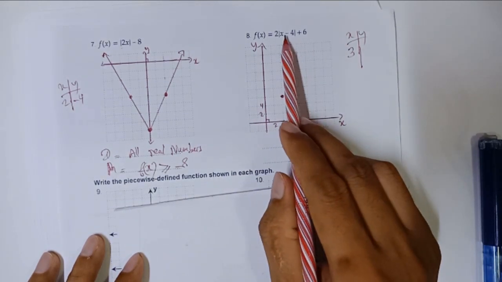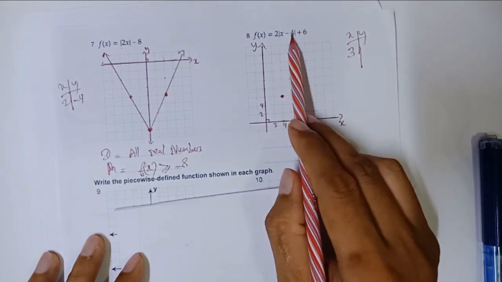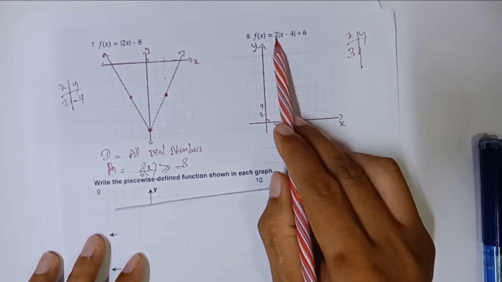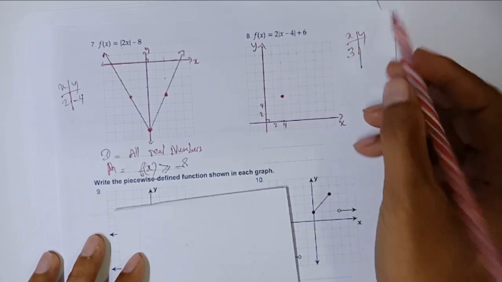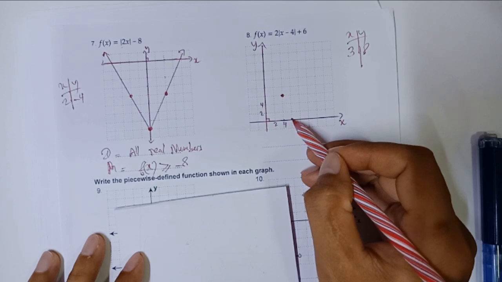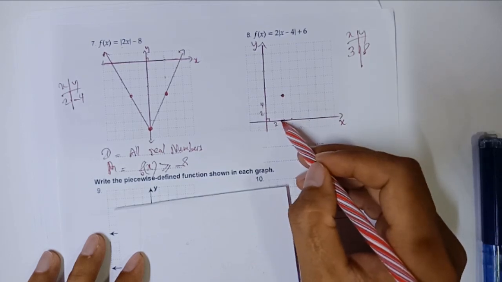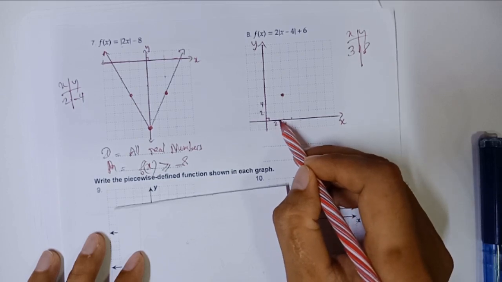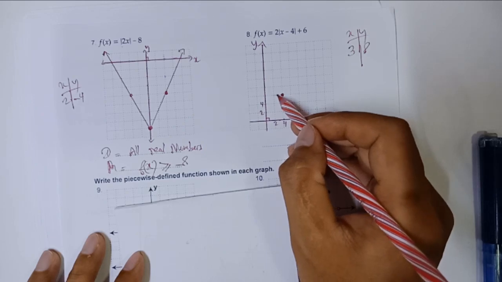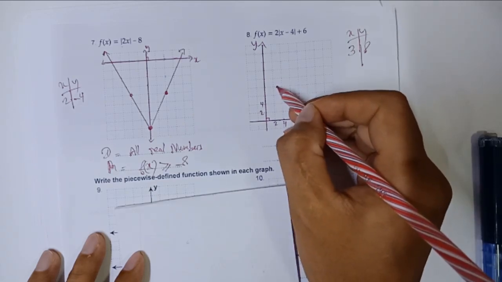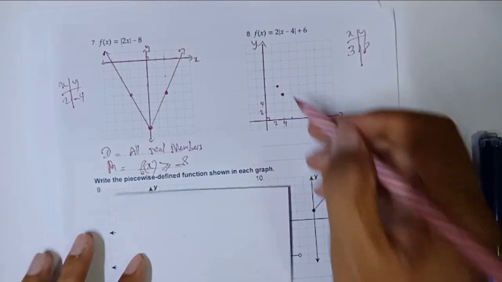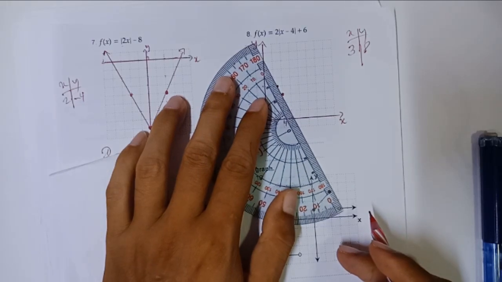Now 3 minus 4 is minus 1, which becomes 1. 1 times 2, 2. 2 plus 6, 8. So x 3, y is 8. x 3 somewhere here and y is 8. Okay, this is the point, 3, 8.